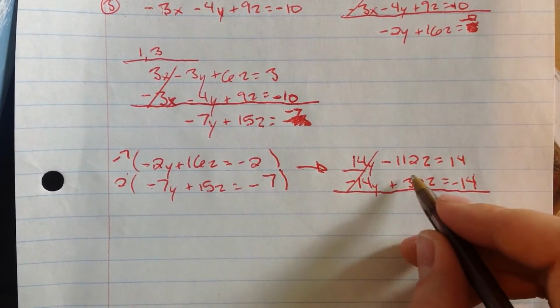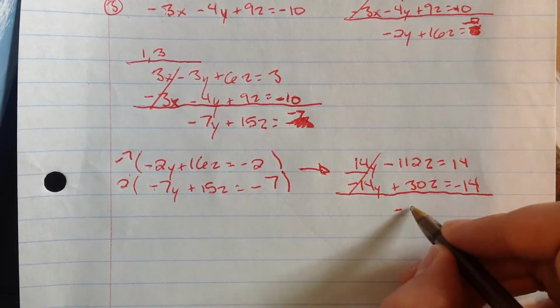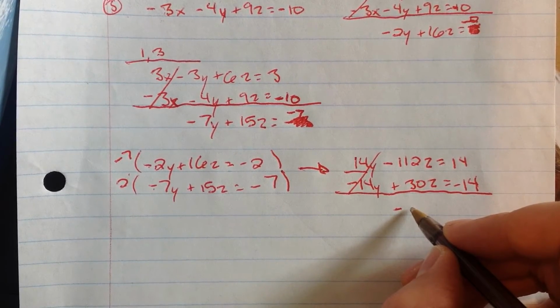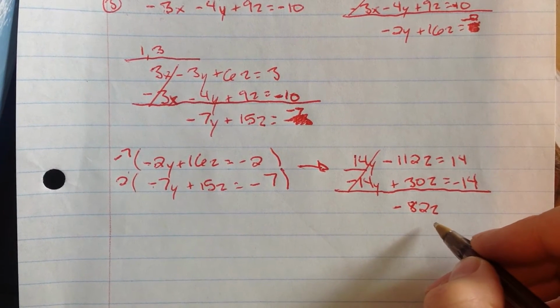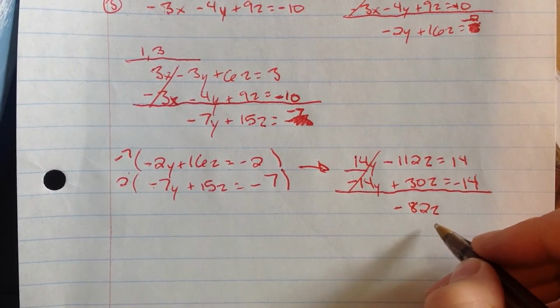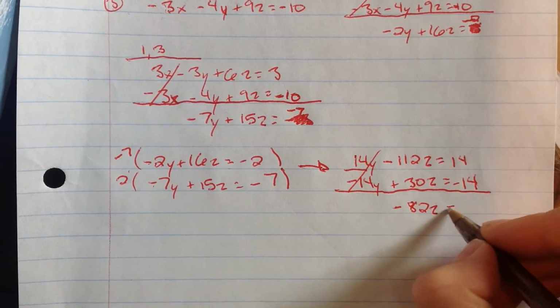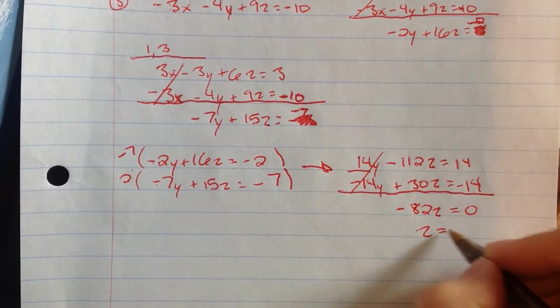These cancel. This part becomes negative 82z. And this is equal to 0. So z equals 0.